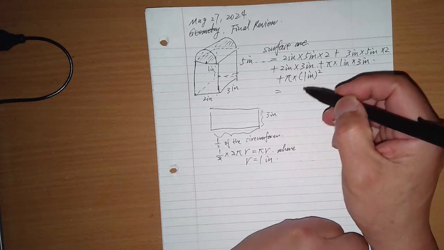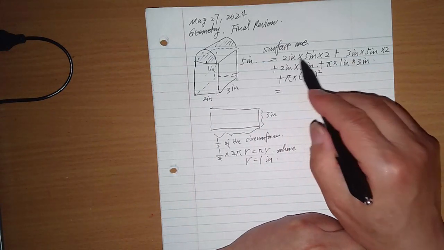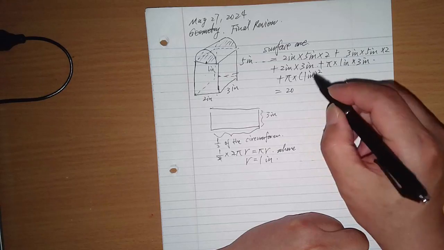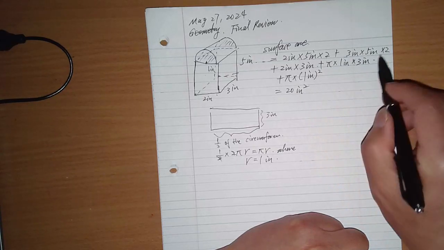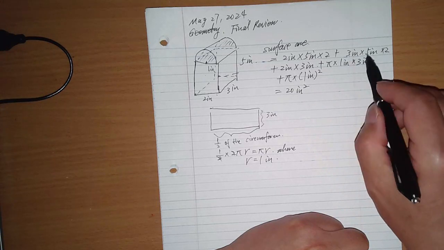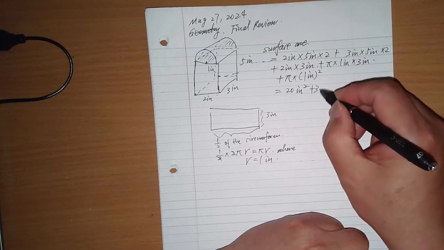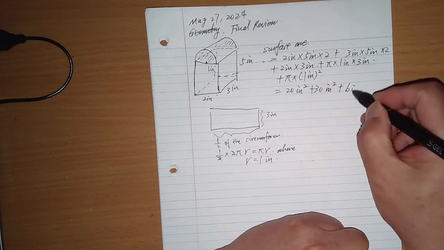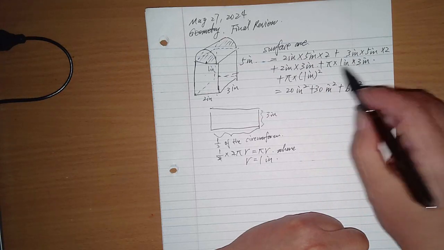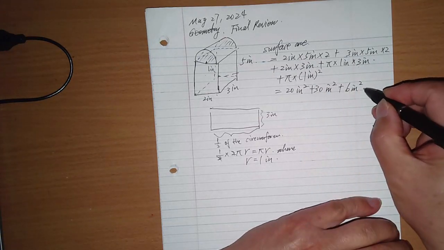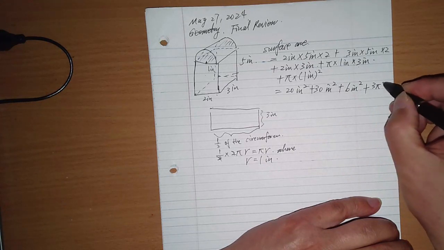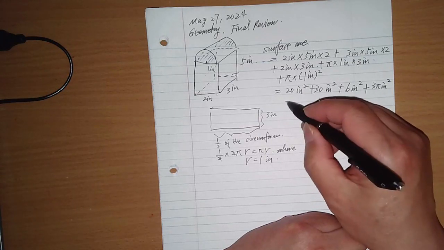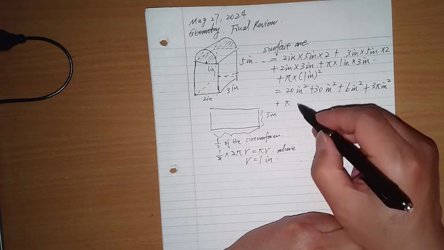Now what we need to do is add everything together. 2 times 2 equals 4, 4 times 5 equals 20 inches squared. 2 times 3 is 6, times 5, 30 inches squared. This is 2 times 3 is 6 inches squared. So the pi part would be 3 pi inches squared, and this is going to be just 1 pi inches squared.